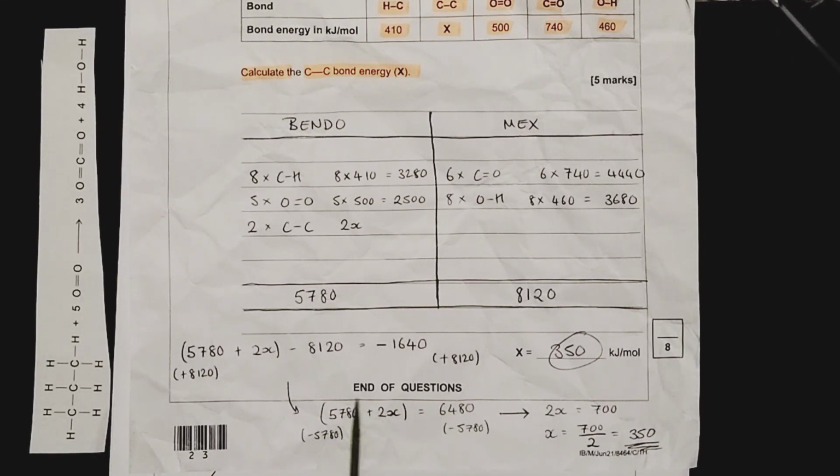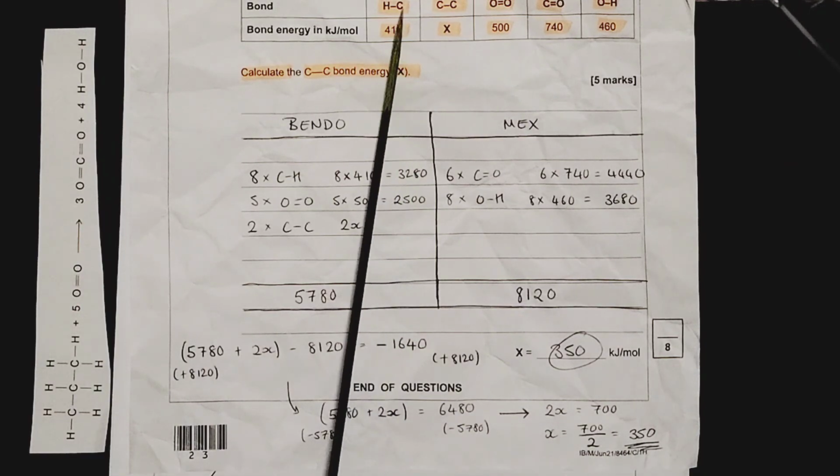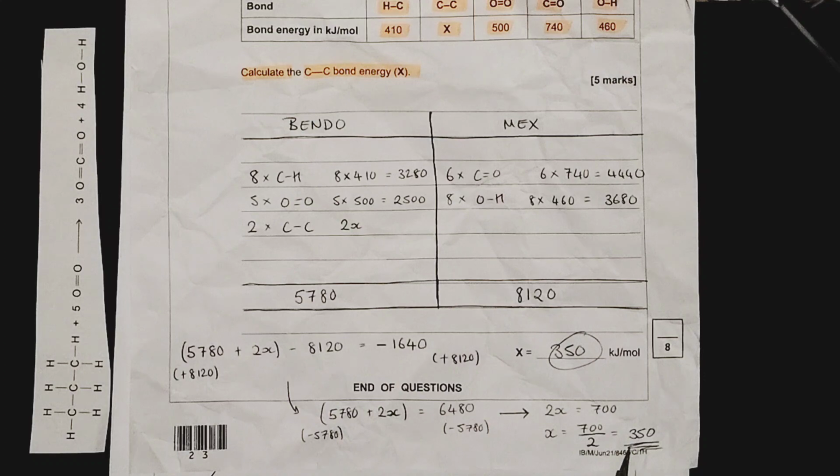Now, if we then remove this number here by taking away 5,780 from both sides of the equation, we're left with just 2x being equal to 700. And therefore, we divide 700 by 2 to find out what x is, our missing number. We find the energy of a single carbon-carbon bond is 350 kilojoules per mole. And that solves this quite tricky final question on bond energies.